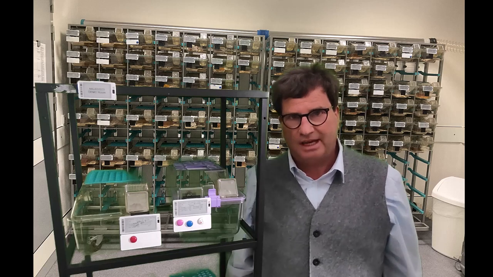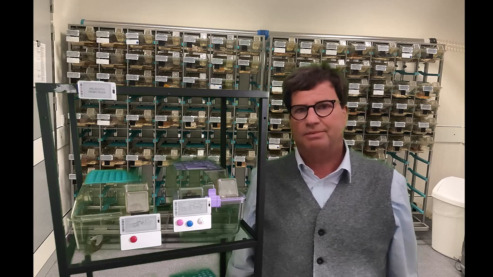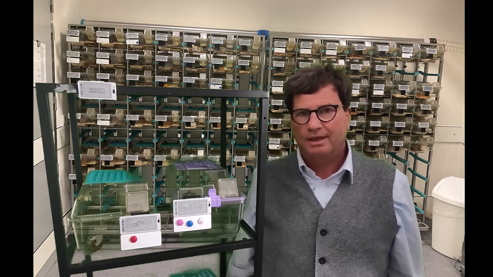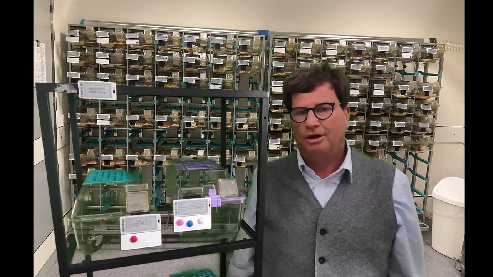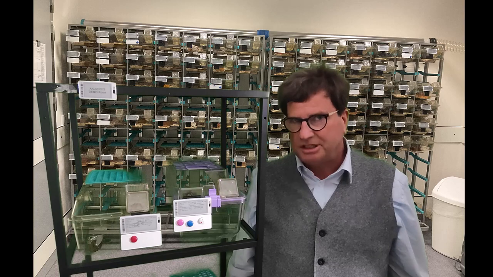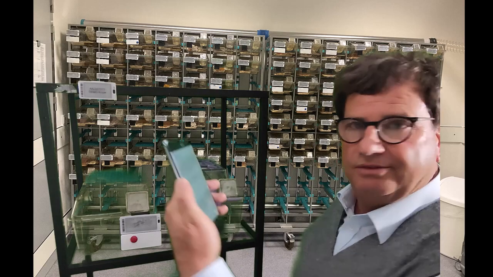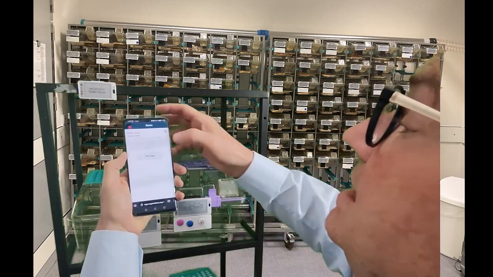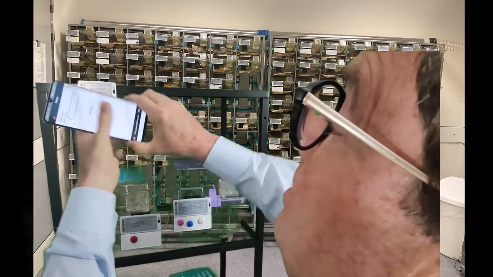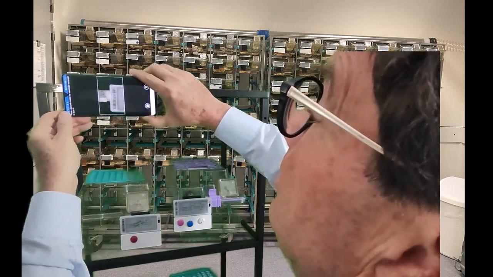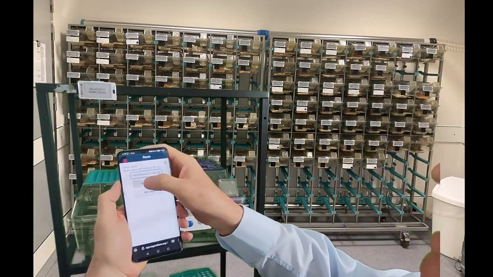Based on the notifications received, the veterinarian, for instance, can plan his routes through the rooms. When he enters a room, he needs a quick overview over the cages where, for instance, sick animals are. Therefore, he takes his smart device and he scans the room talker. Scan, which is here. He enters the room, you see that?